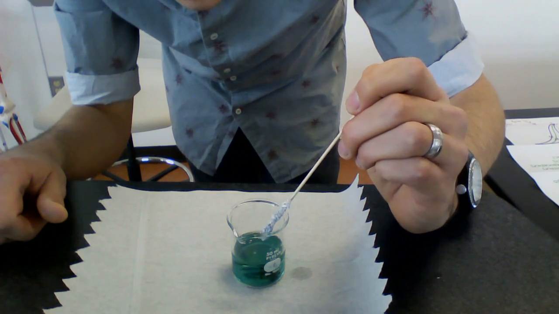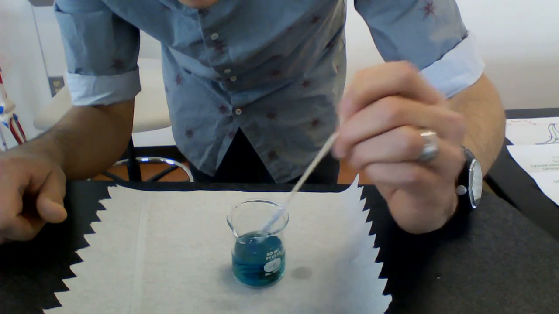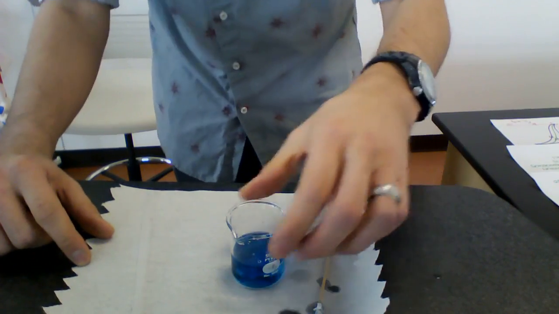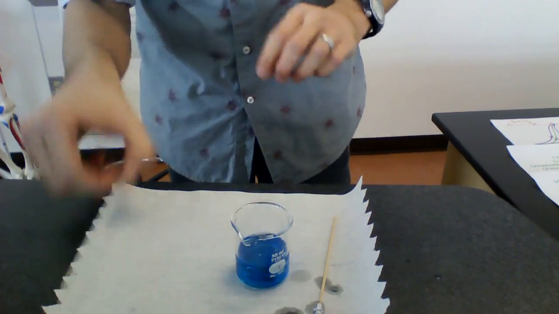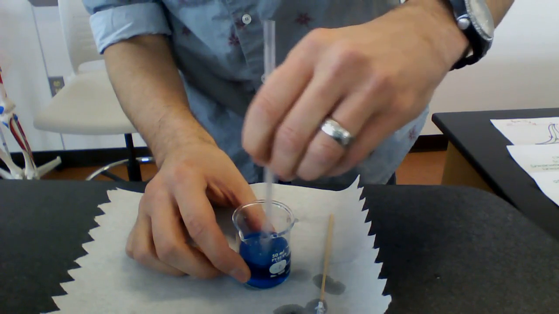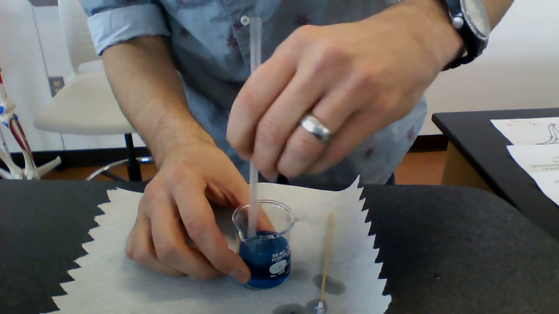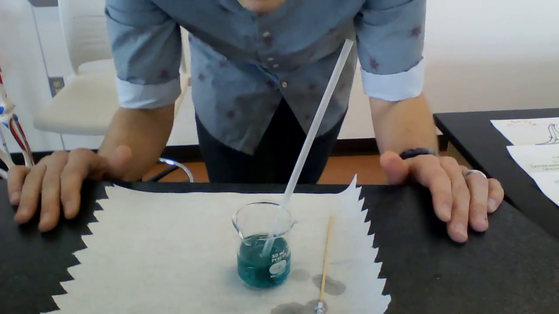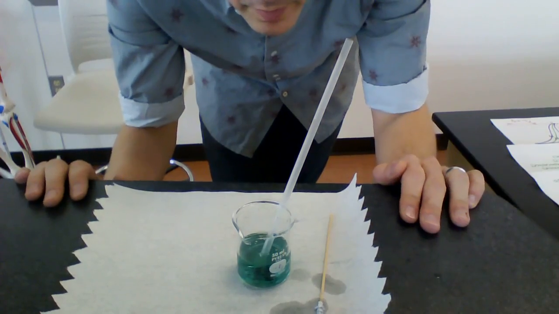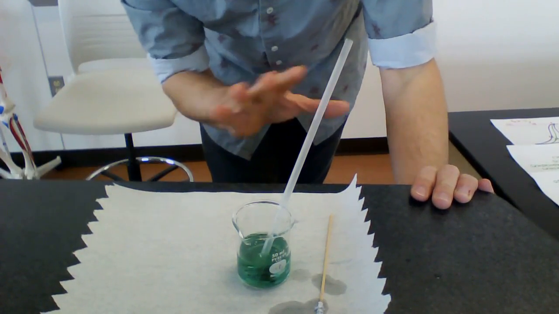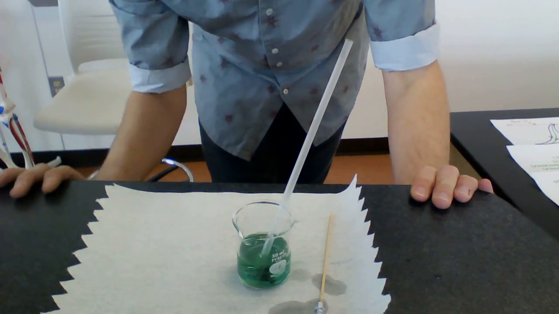And it wants to turn green until, there we go. I will stir it until it turns green. There we go. Okay, so now we're back to green, and we pulled it left. Now you see that very easily we changed the pH.